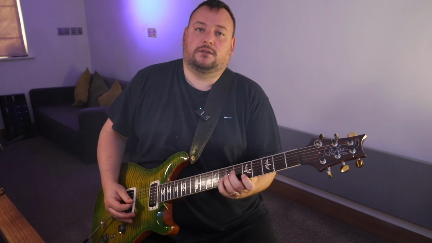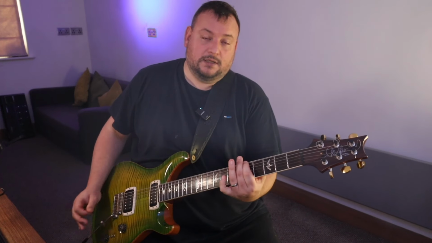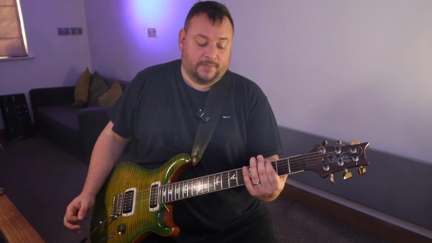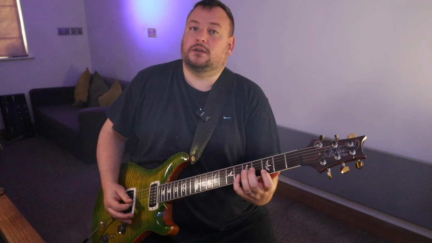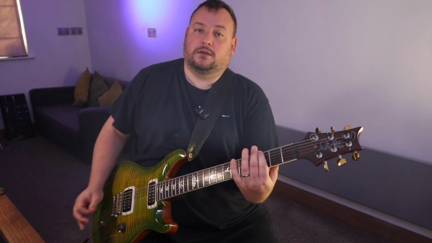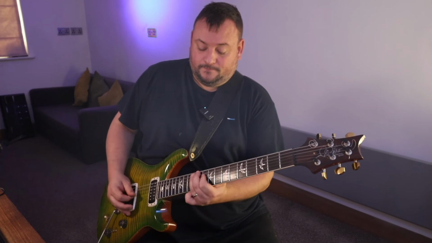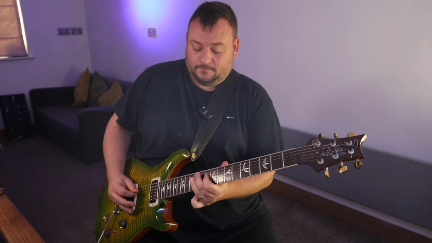Why is this scale so powerful? Well, it's a movable shape. Let's say 5th fret here, that's an A. We can do the same shape. That's our A minor pentatonic. Fret 3, that note's a G. G minor pentatonic, or fret 10, that's a D. So D minor pentatonic. Same shape, just a new key.